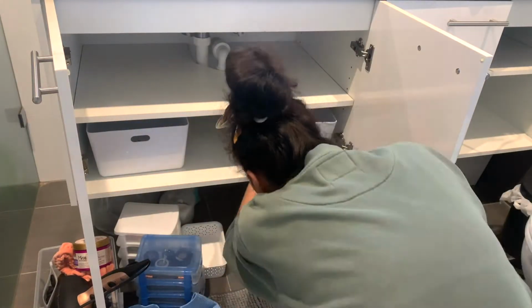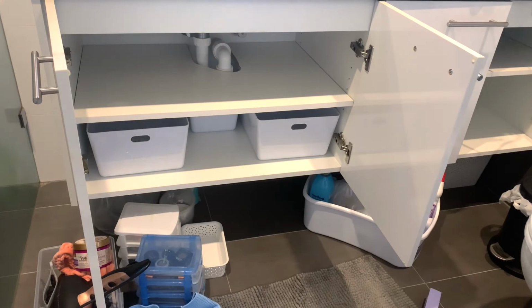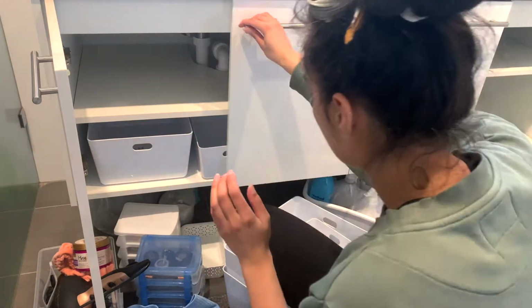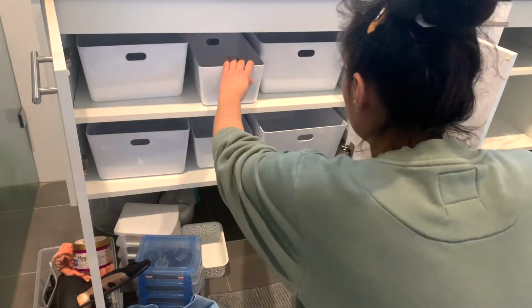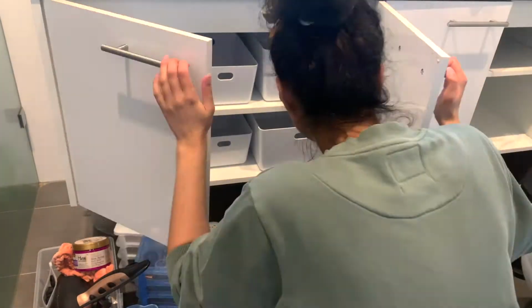So a really important step is to plan out where exactly you want all your containers to go. So I'm just taking all the containers that I have and putting them in the cupboard to see how they best fit, what the best configuration is, and moving it around until I find something that I'm happy with.